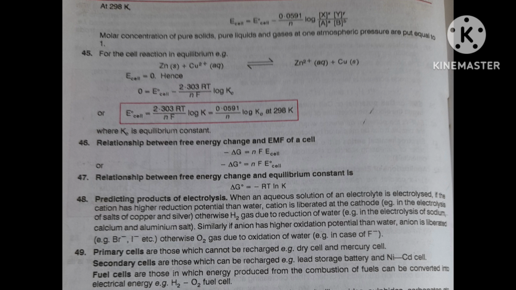Then according to the Nernst equation, E cell is equal to standard E cell, E naught, minus 2.303 RT divided by nF log Kc. Here at equilibrium, E cell is equal to 0.